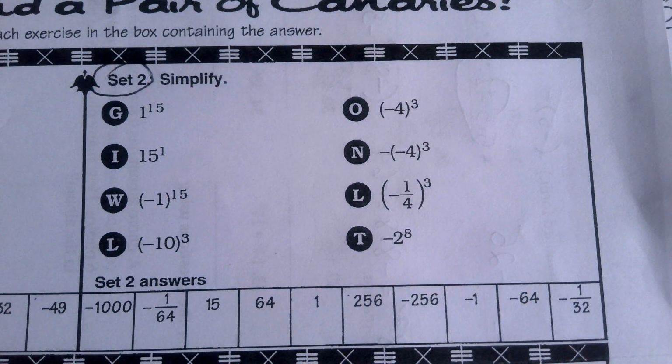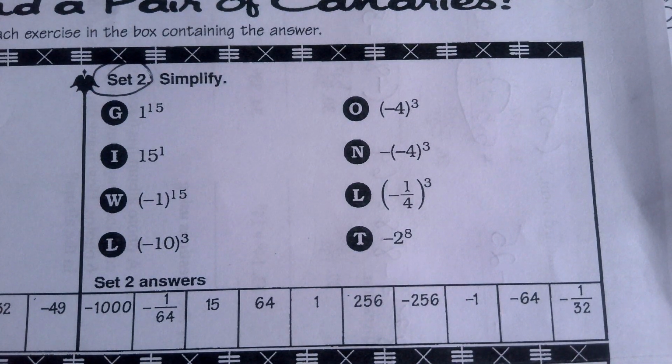So, for G, no, there's no work to show on that one. There's no work to show on I. There's no work to show on W.